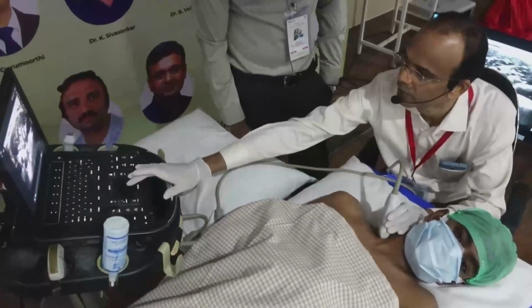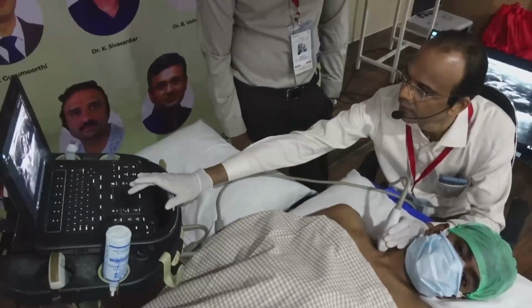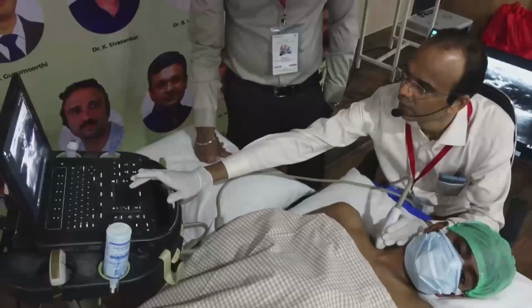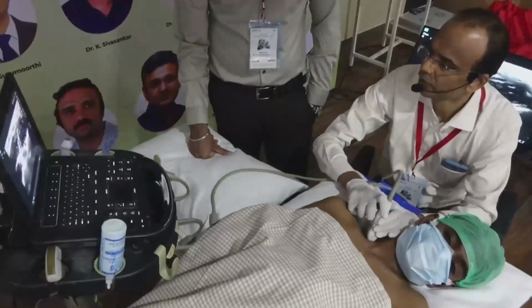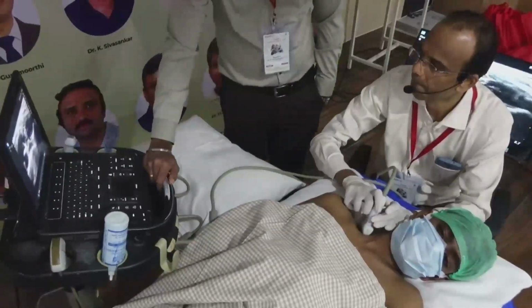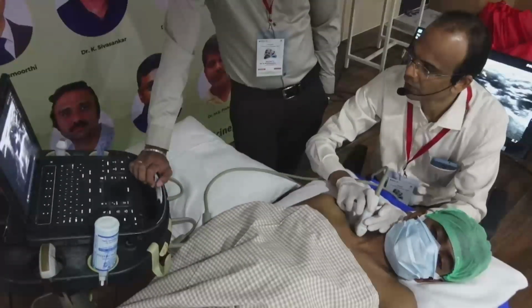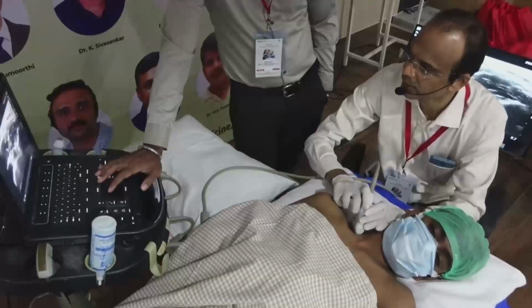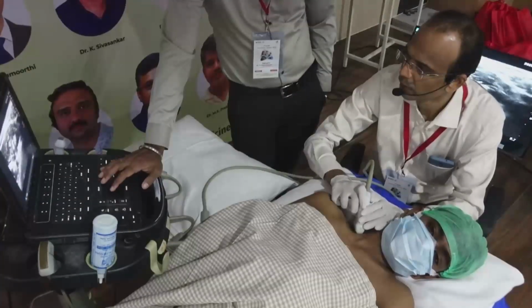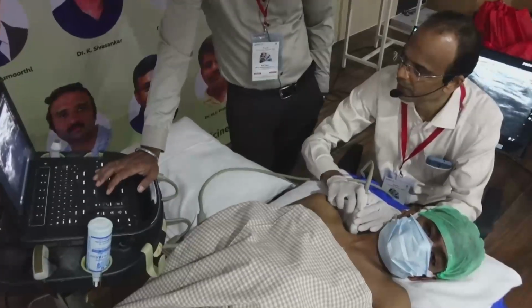If you see, three components are here. If you closely see, now it has started dividing. Now you have to identify one more muscle, that is the omohyoid muscle here.